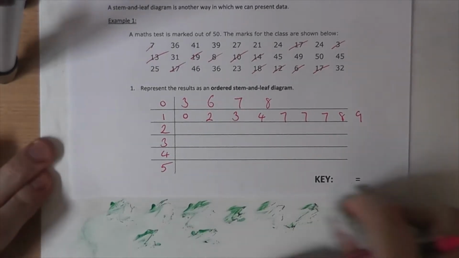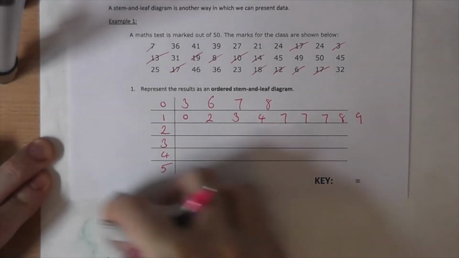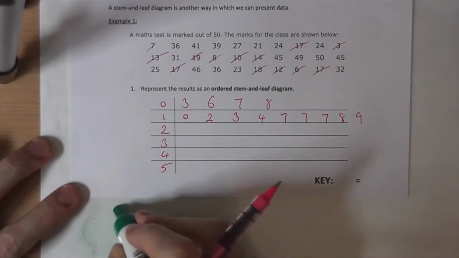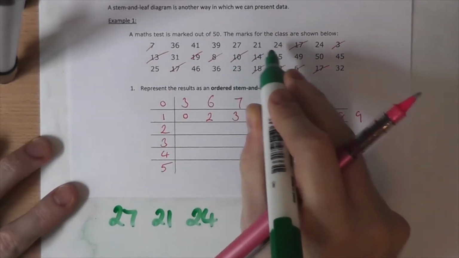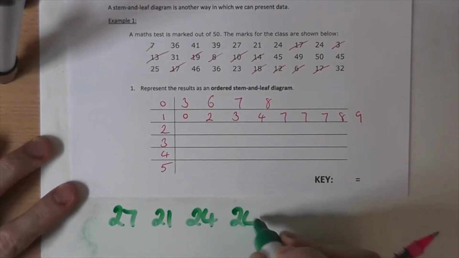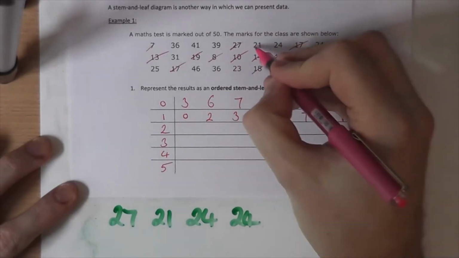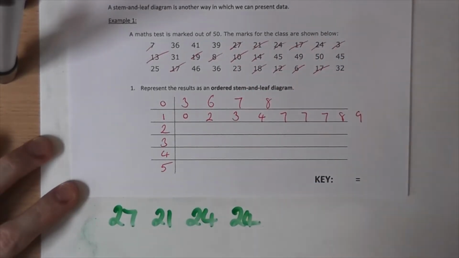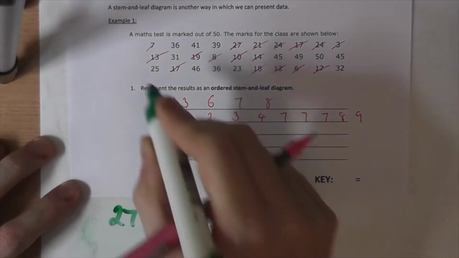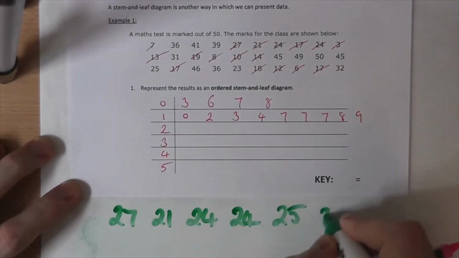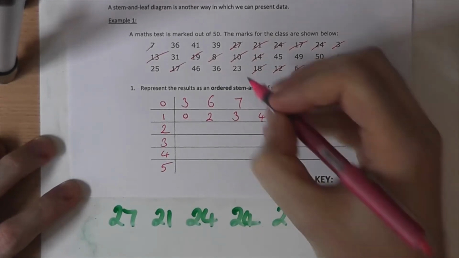So the next thing I'm going to do is go through and fill in the 20 numbers. And I'm going to fill them in the same way. So for the 20s, we've got a 27, and a 21, and a 24, and a 24 again. And then we've got a 25, a 23, and that's it.